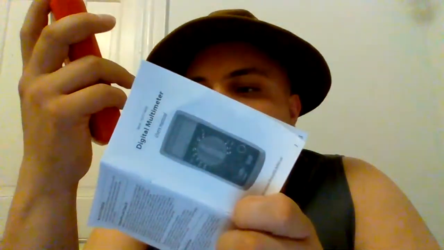Number four is the red one right there, in the middle. The COM works for everything besides measuring temperature. Right here is the VΩmA terminal.